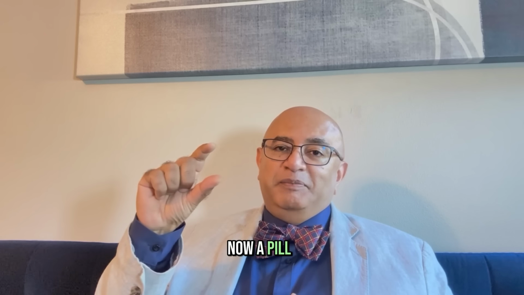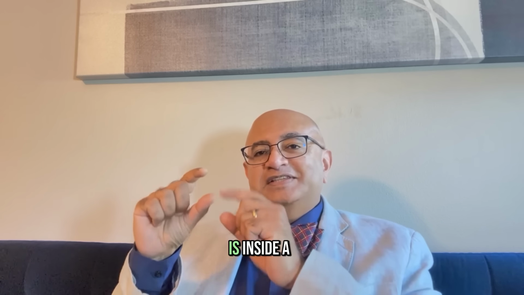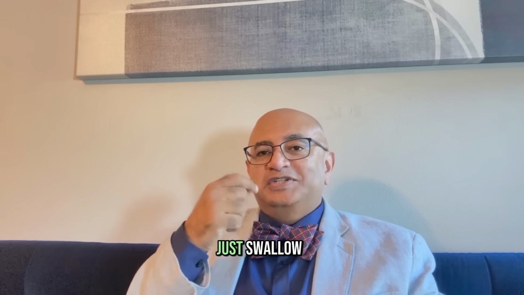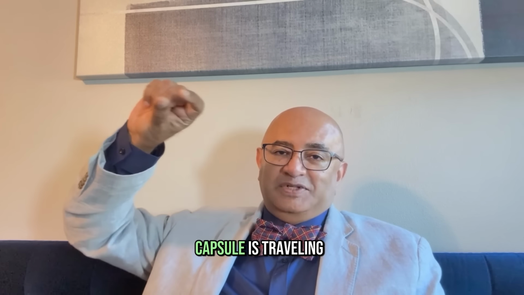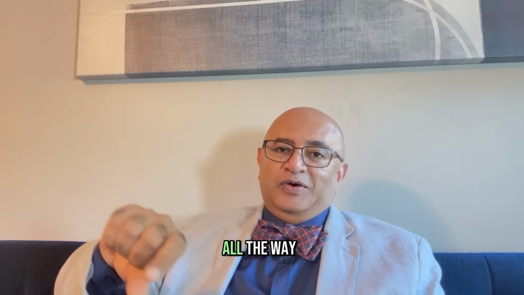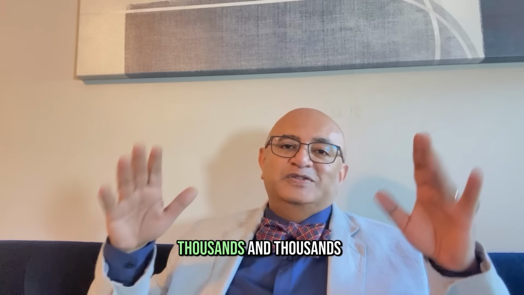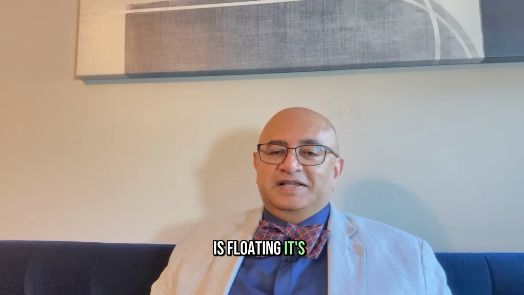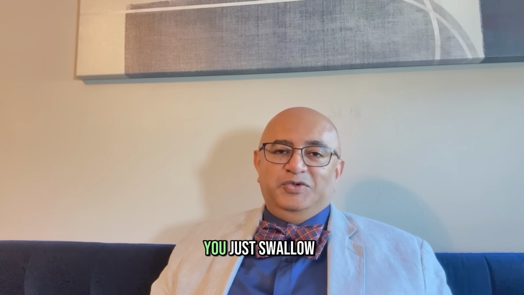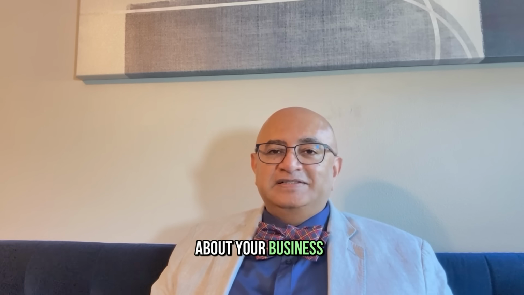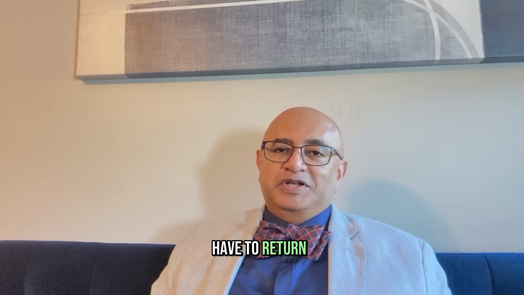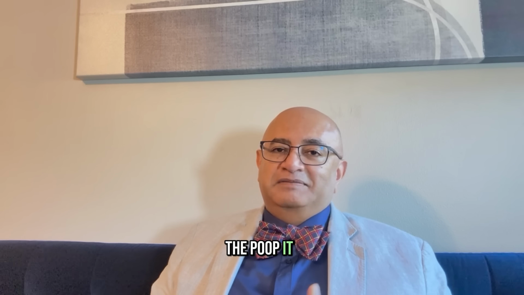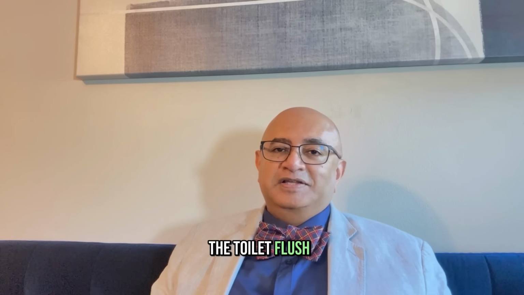So we have now a pill cam, a camera which is inside a capsule that you just swallow. And as the capsule is traveling down your gut all the way, it is taking thousands and thousands and thousands of pictures. It is floating. It's a real live thing. You just swallow and you go about your business and poop it out. And you don't have to return the capsule. The poop takes care of it, the toilet flush, and it's gone.